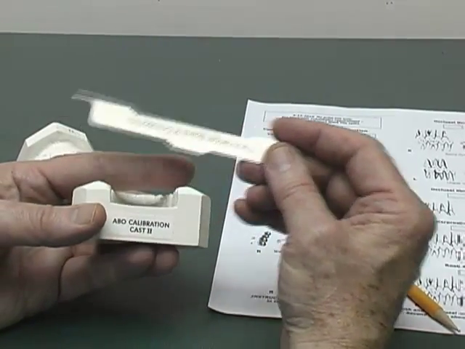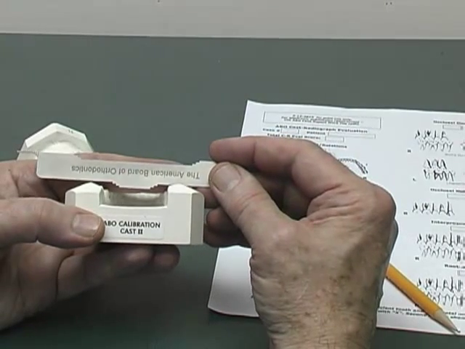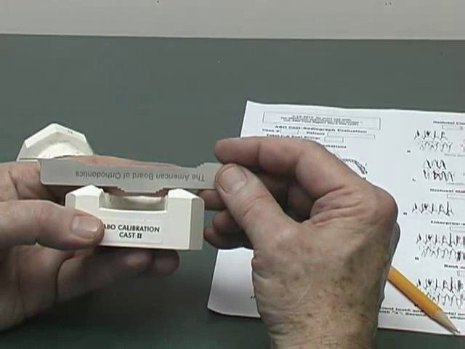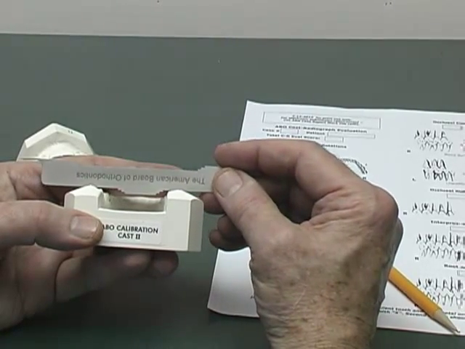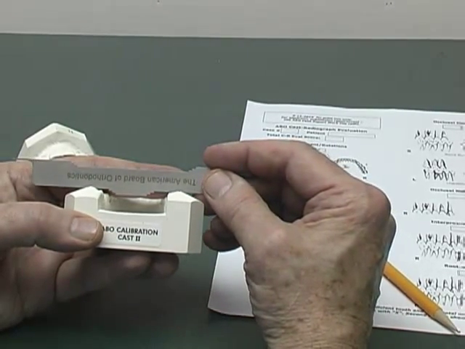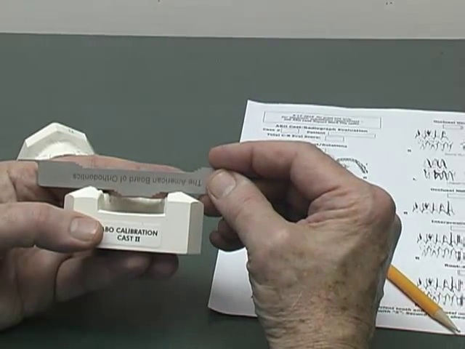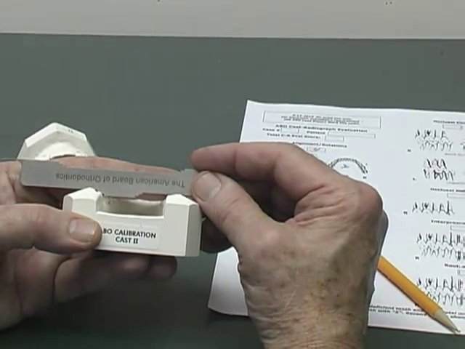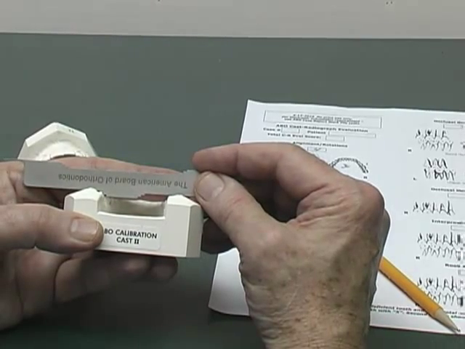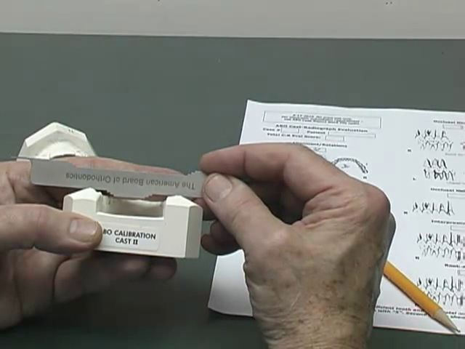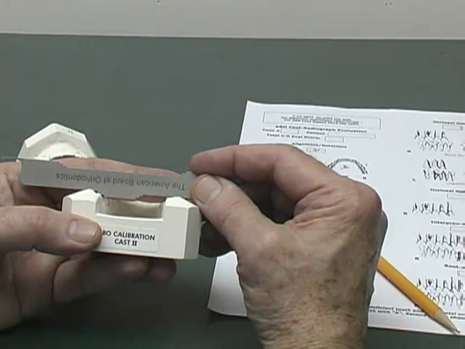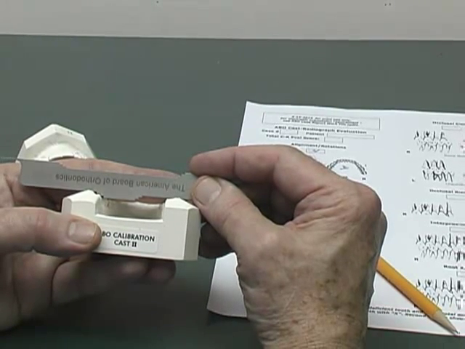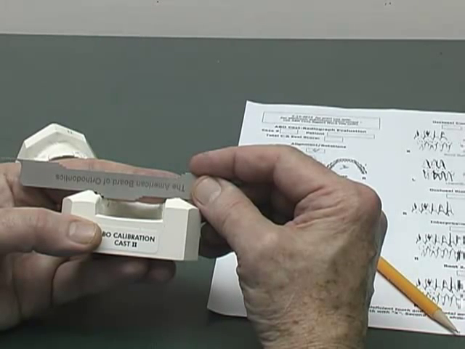I'll place my index finger for support, and I'll slide the gauge back and forth, place it over the mesiobuccal cusp tips of the second molars, and if we look at the left mesiolingual cusp tip, it's over the 2 millimeter step and would score 2 points.